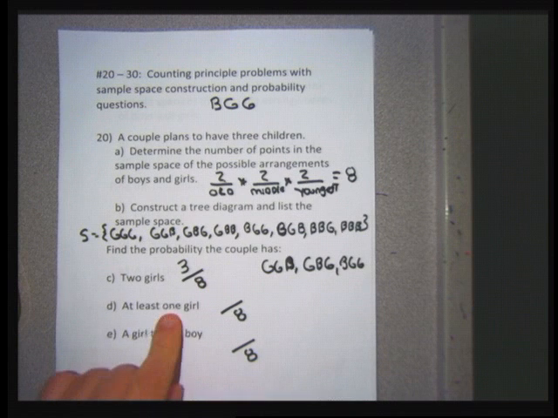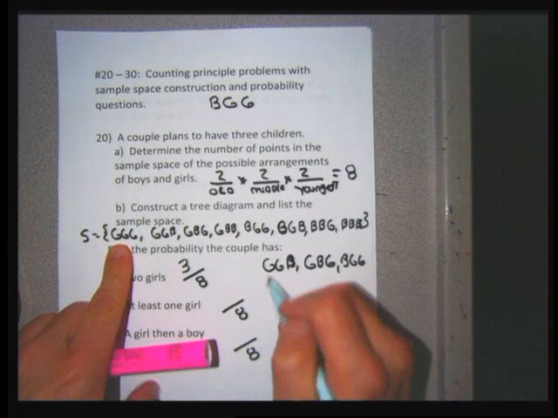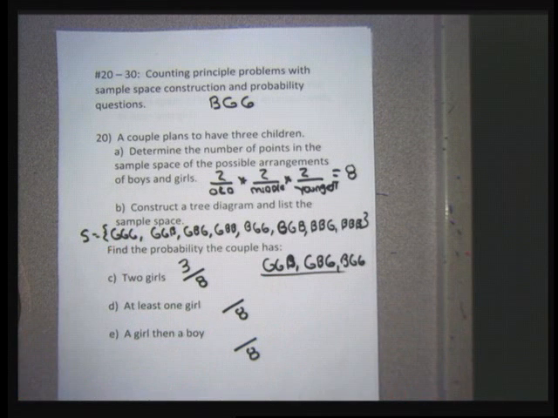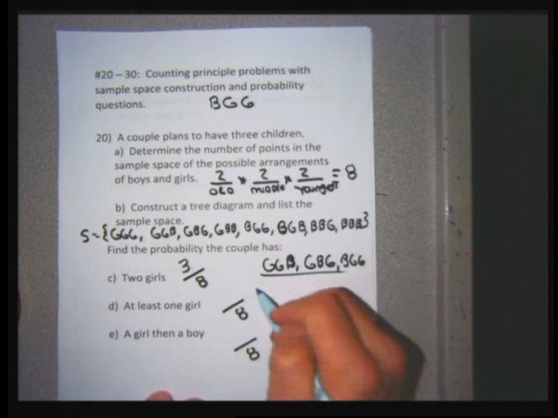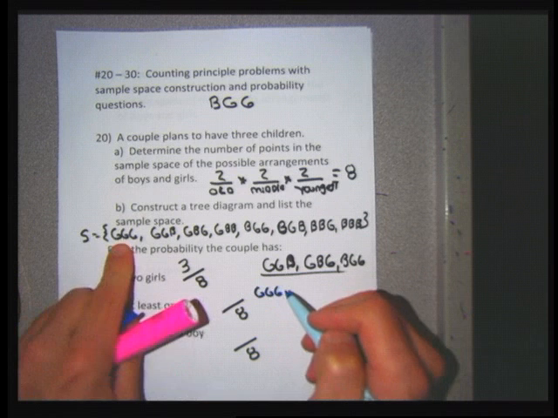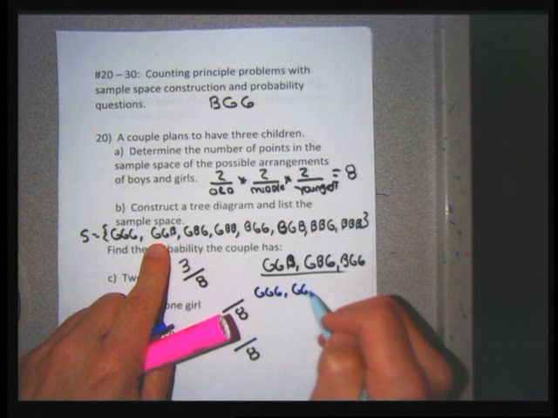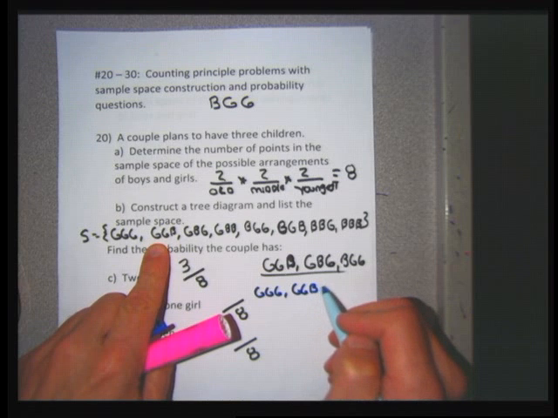For at least 1 girl, that would be 1, 2, or 3 girls. So the GGG, that's at least 1 girl because it has 3 girls, so I'm going to count it. So each item in the sample space, I'm going to figure out if I'm going to count it or not. So I'm going to count that because it has at least 1 girl. And then GGB, I'm going to count it because it has 2 girls, that's at least 1 girl.